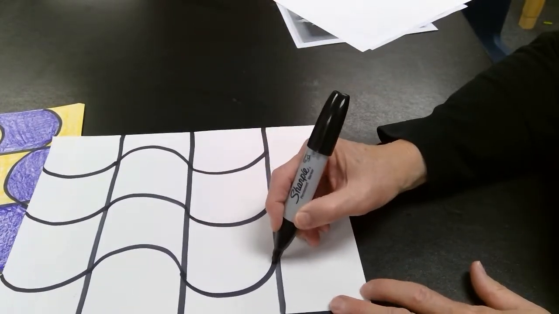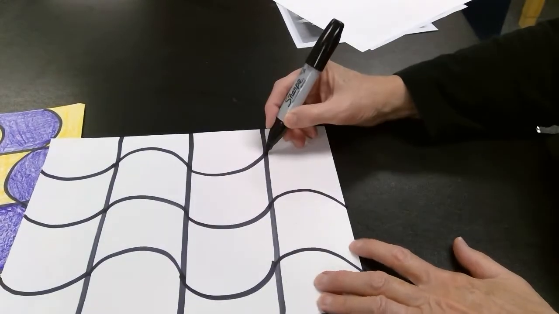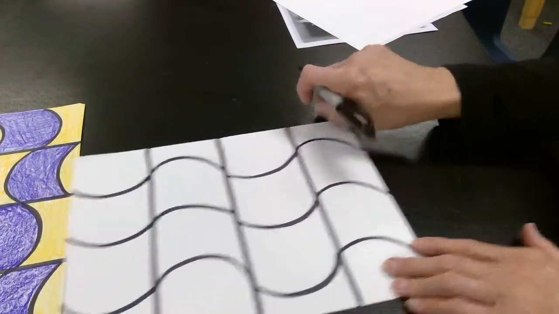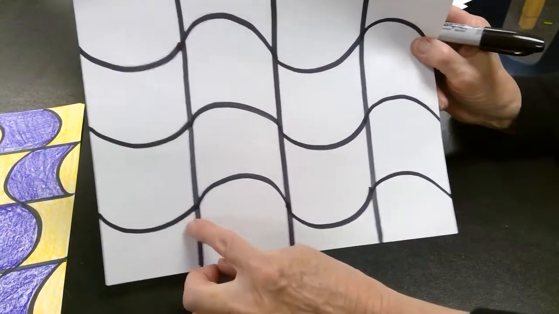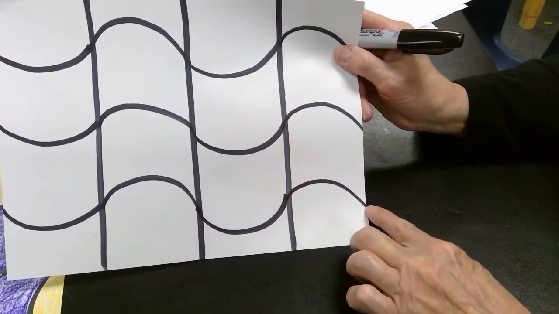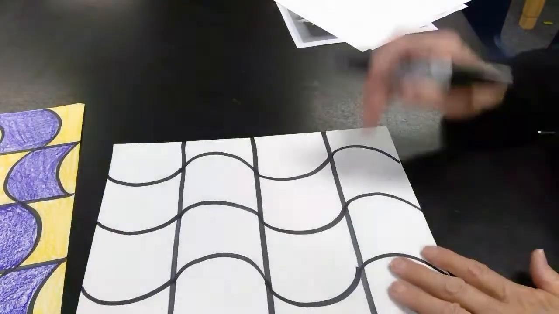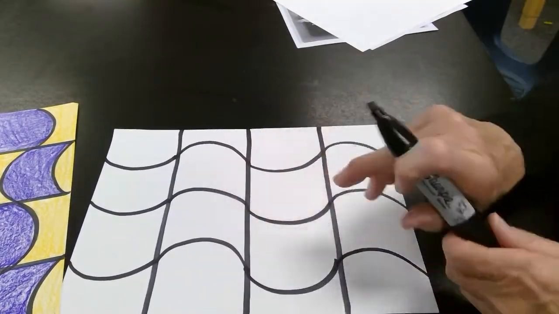So I'm going to go in the opposite direction again, curve it. And now, as you can tell, this one curves down, this one curves up, this one curves down, this one curves up. So they all look like they're interlocking, almost like puzzle pieces fit together.